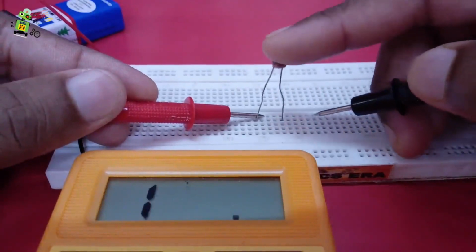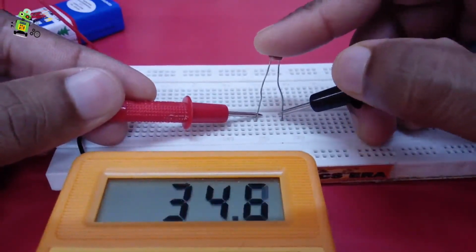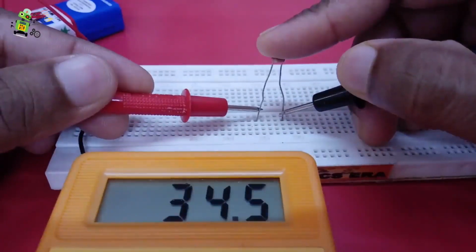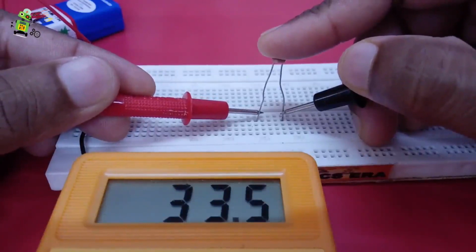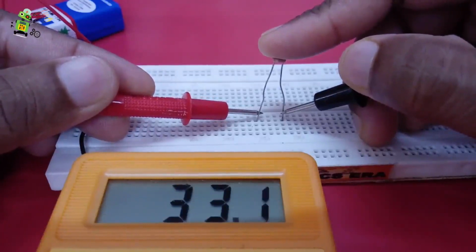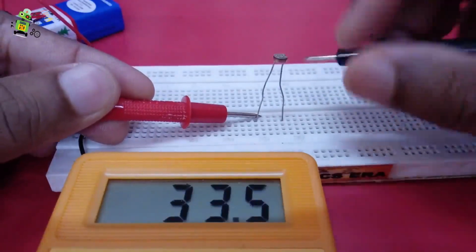So if I put my hand on the surface, it means there is complete dark on the LDR. So let's see what is the value of resistance. See, when the light on the LDR decreased and it becomes almost complete dark, its value is 33 kilo ohm, which increased to a very high extent.